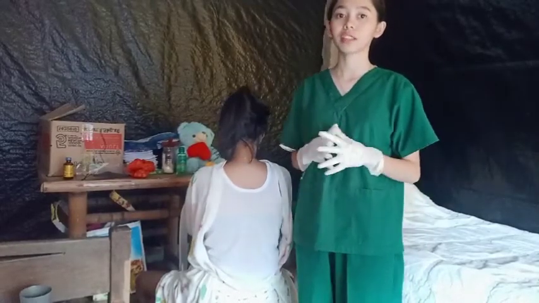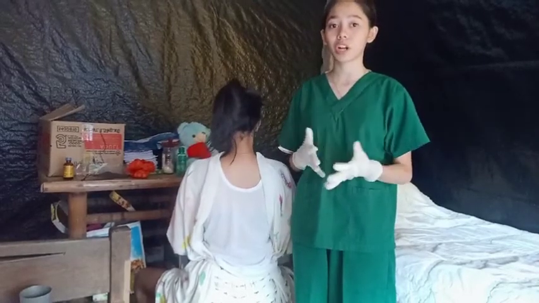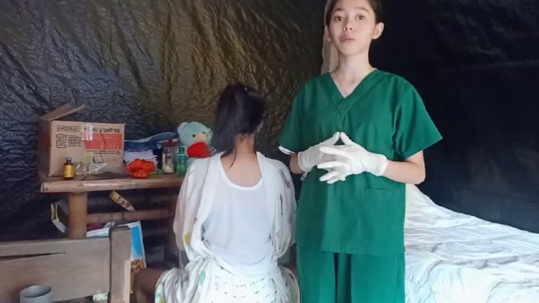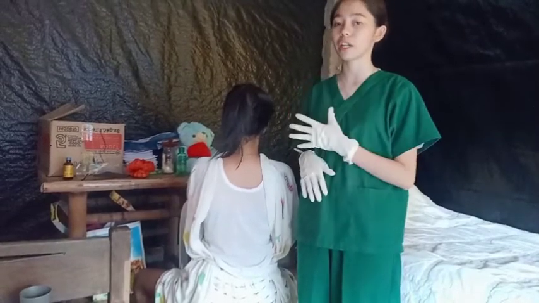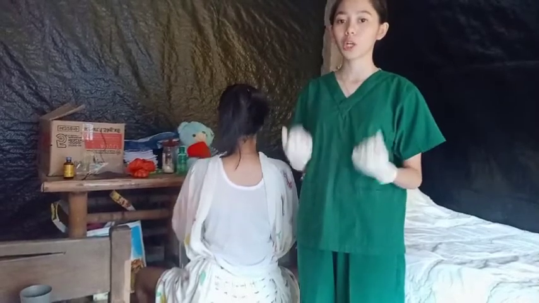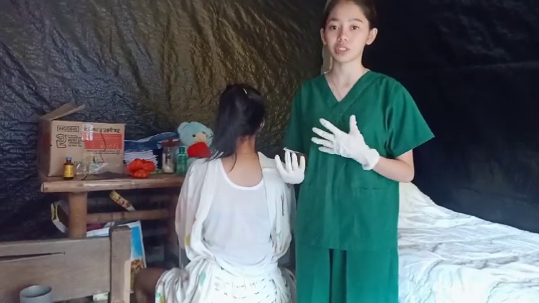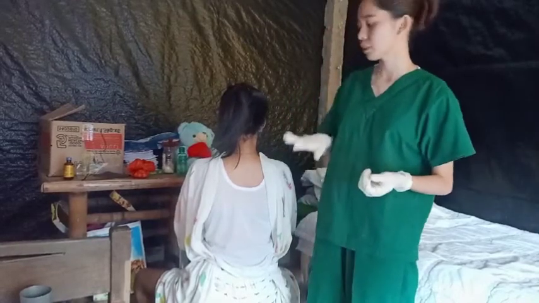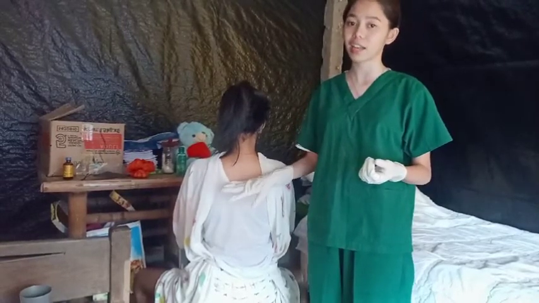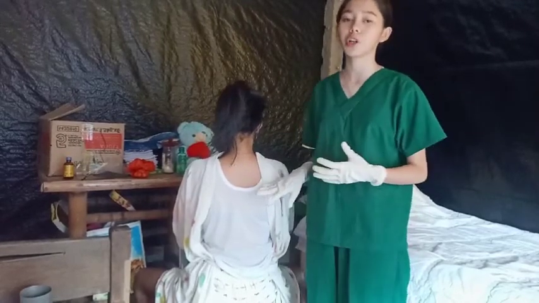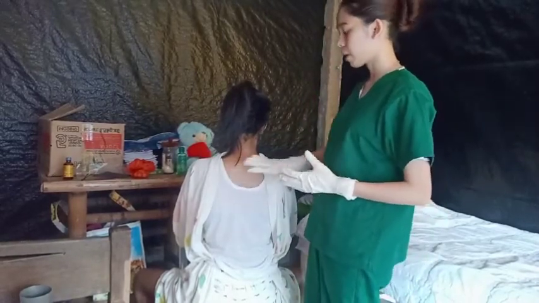And then we're now going to percuss the posterior intercostal space of our patient. So the resonance is the percussion tone elicited over normal lung tissue. We're going to do the same thing as how we palpated earlier, and the normal finding is that you should hear the resonance over the normal lung tissues. So we will start from one side and go to the opposite side, and then go down and go to the opposite side again, up until we reach the lower portion of the chest wall. So we're going to percuss the posterior chest of our patient.